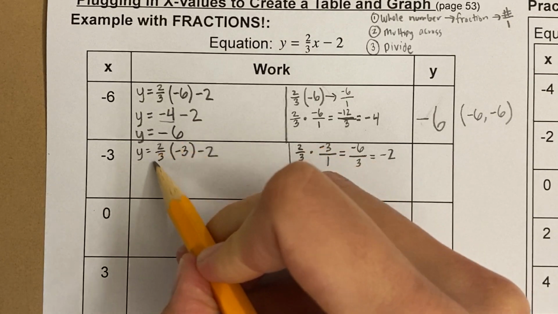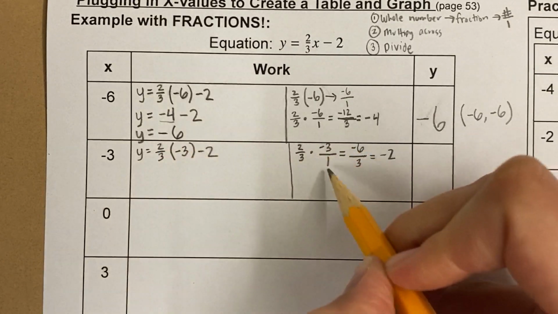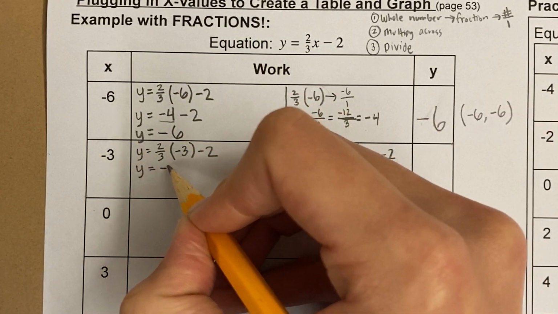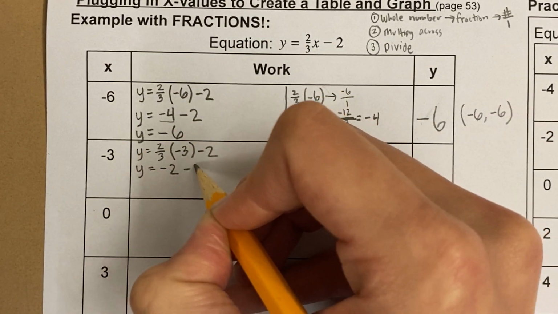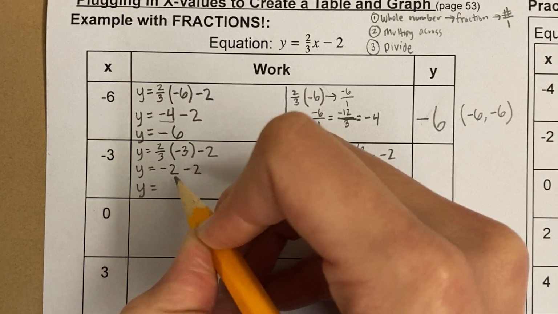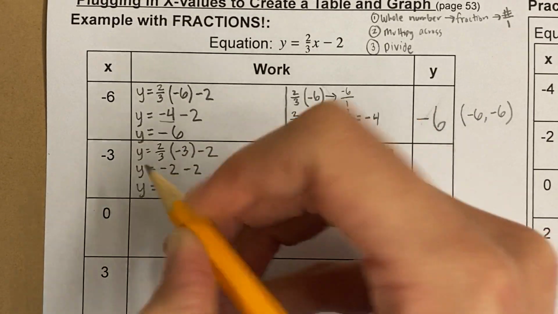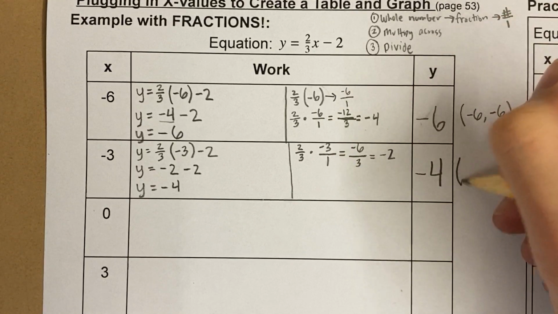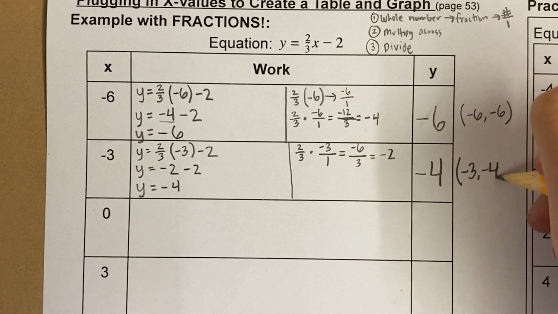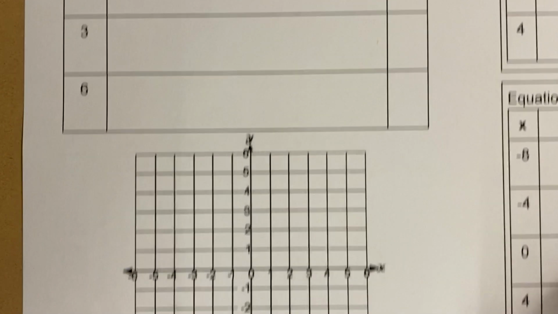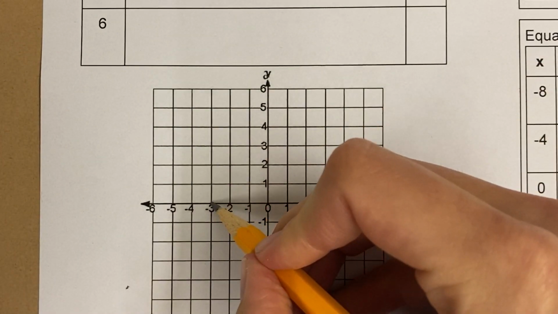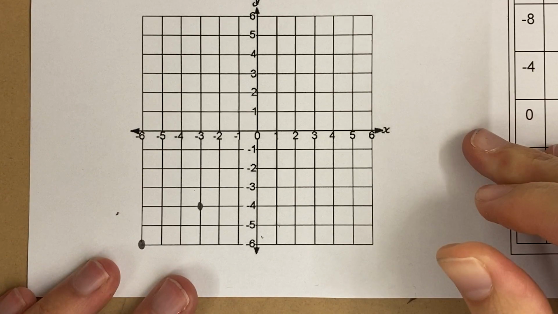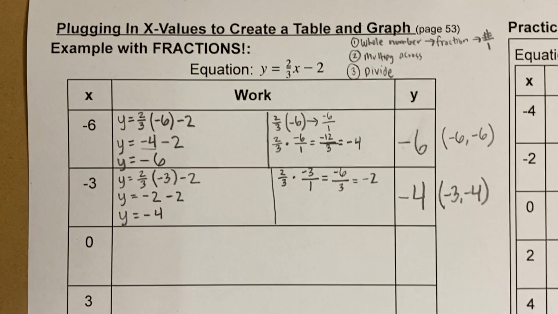So this math right here, 2/3 times -3, equals -2. Then I bring down this -2. So I get -2 minus 2, that's 2 negatives, 2 more negatives, that's -4. So that's this point, -3, -4. I'm going to graph that. Oh, it's right here.